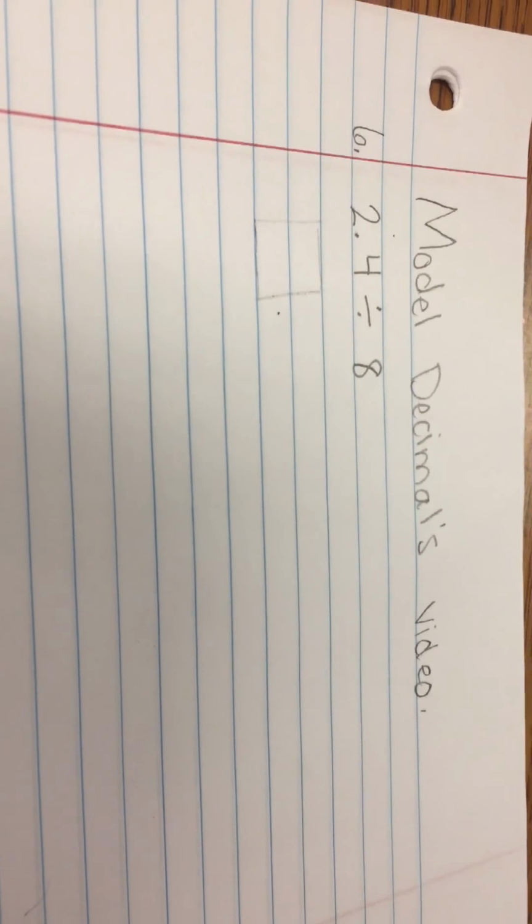So looking at 6, it says 2.4 divided by 8. This means 2.4, which is our dividend, it's a total amount, divided by 8. So that means we are going to draw 2 ones and 4 tenths.